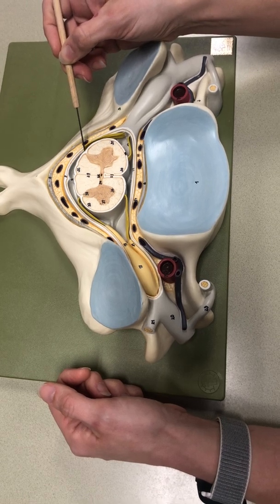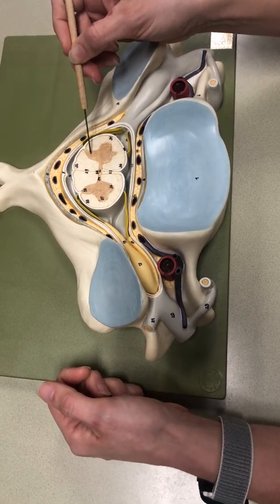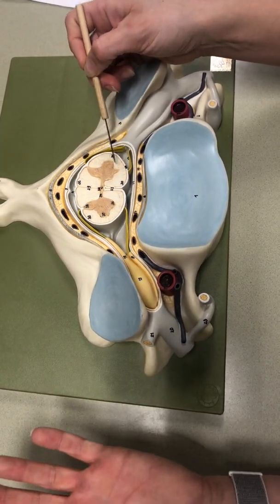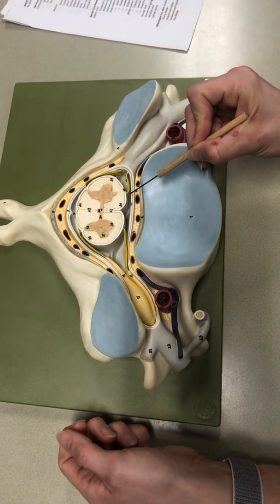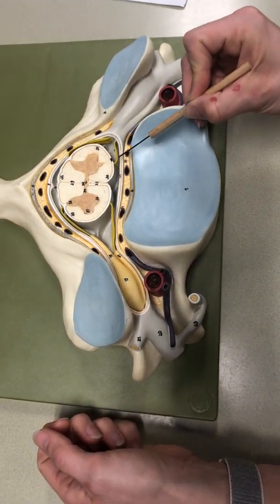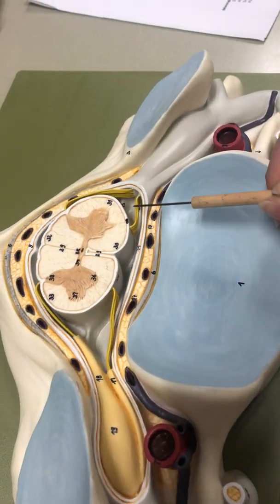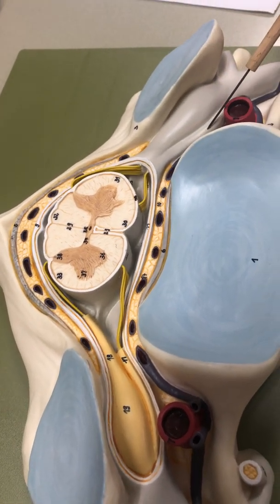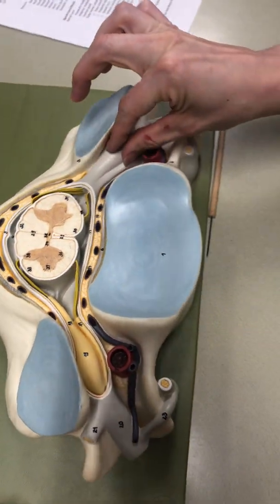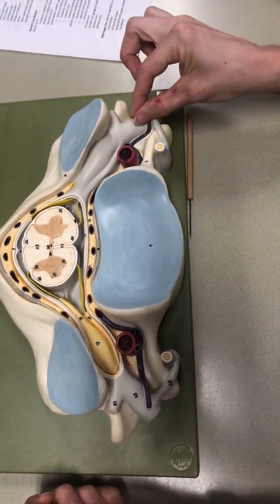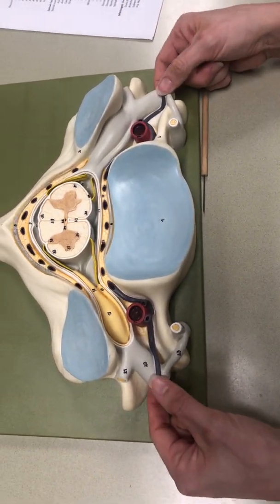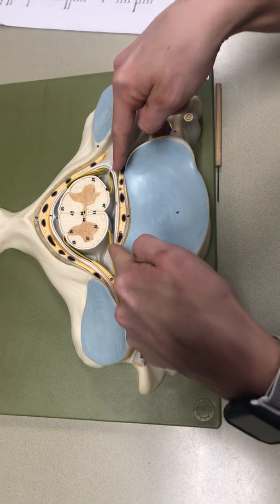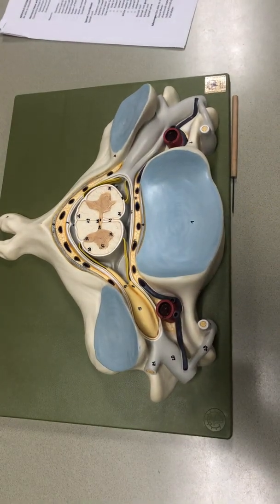So sensory information comes in, and then it will synapse in the integration center, which is the gray matter, with a motor neuron, and then that motor information is going to leave via the ventral root. So right here, these are ventral roots. The ventral root contains only motor neurons. Then eventually, the dorsal root and the ventral root merge to form a spinal nerve. The spinal nerves are mixed nerves containing both sensory from the dorsal and motor from the ventral. Yeah? Okay, cool.